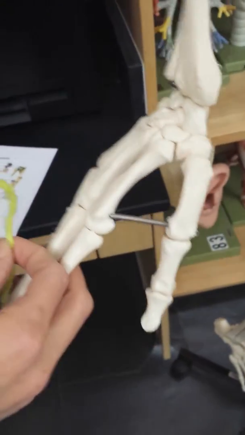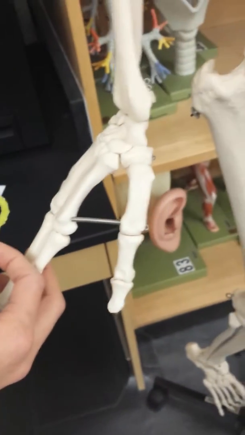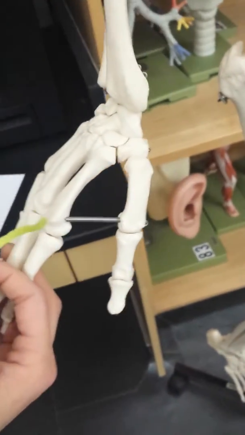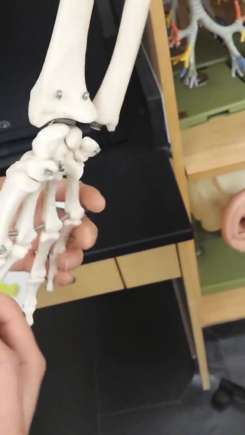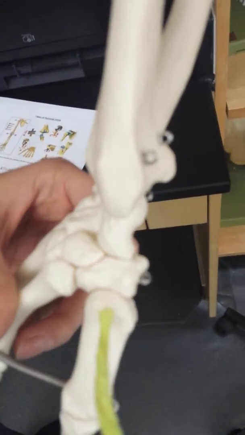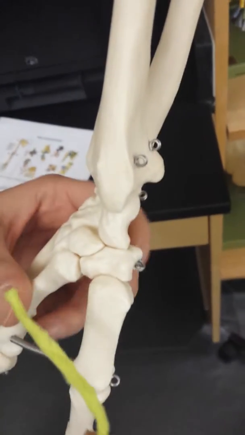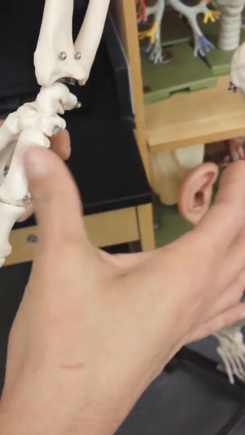And then the saddle joint, articulation between the carpal and the first metacarpal bone. So that would be right here. So the thumb. And then being able to do movements like this.